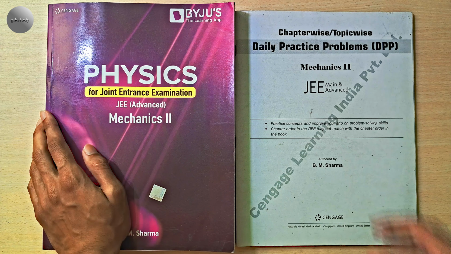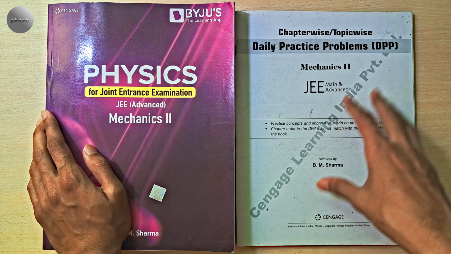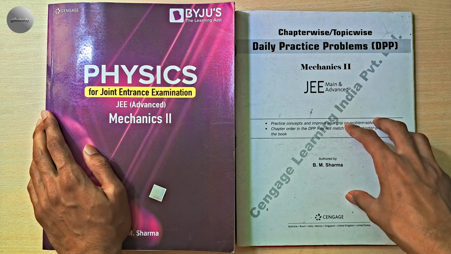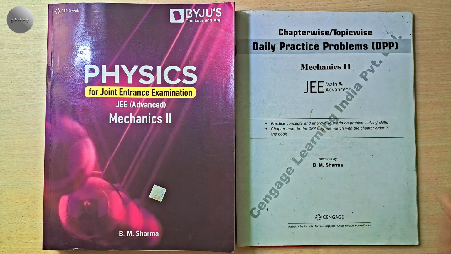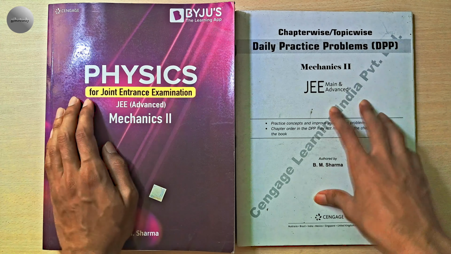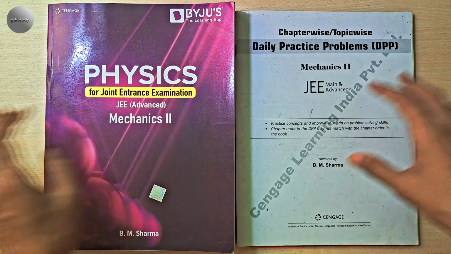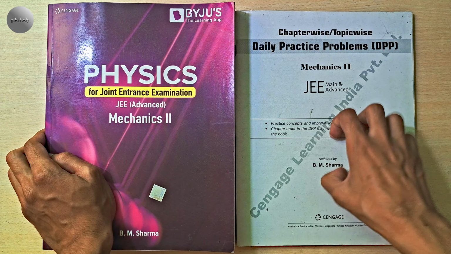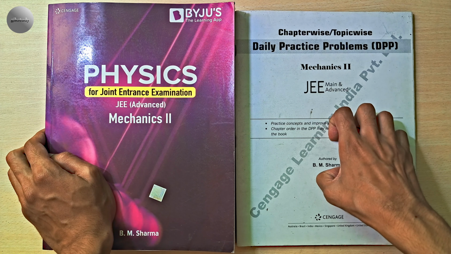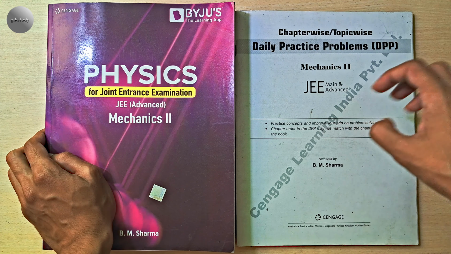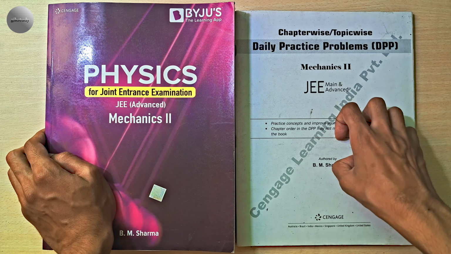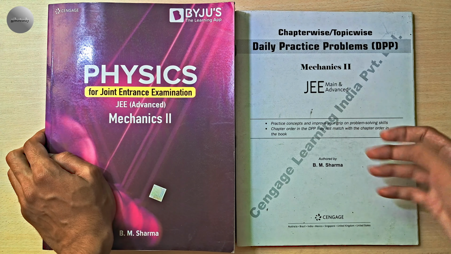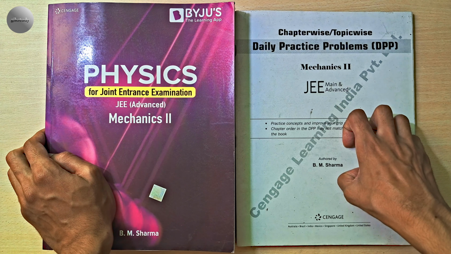Now this book and this DPP, Cengage Mechanics 2, is a really good book and a good DPP. Here you get a lot of questions, and if you dedicate a lot of time and effort, then this book will increase your understanding, your question solving ability, and also your marks and rank. Well, actually it depends also on the student.